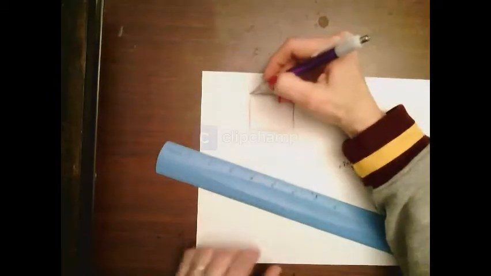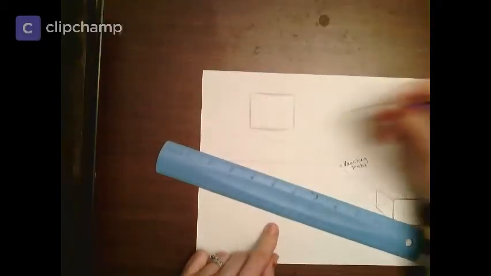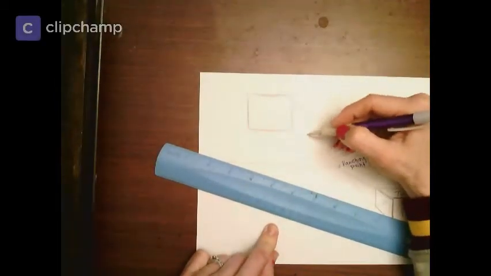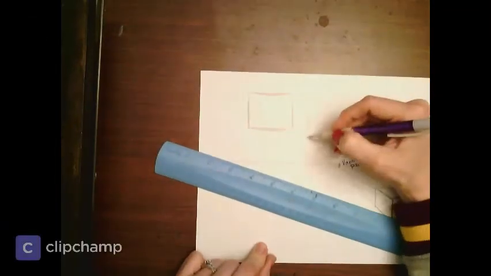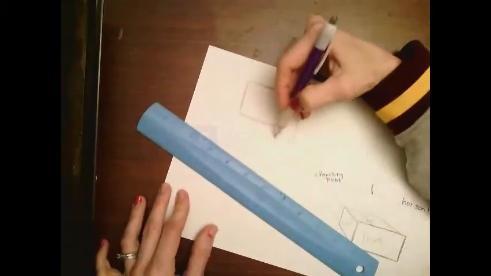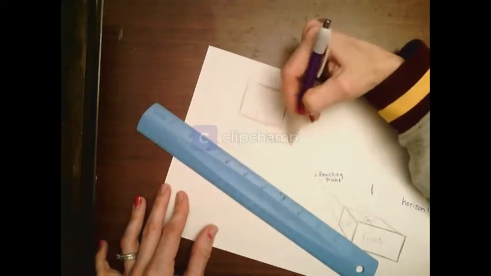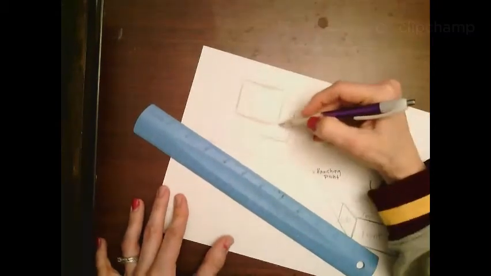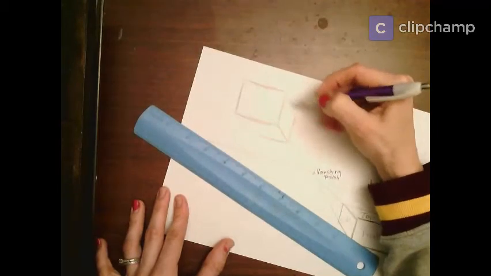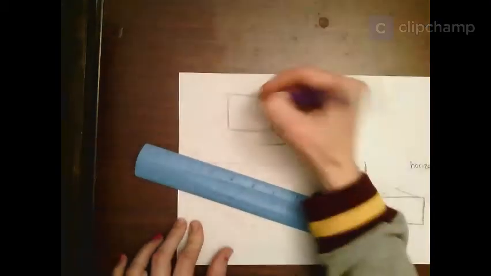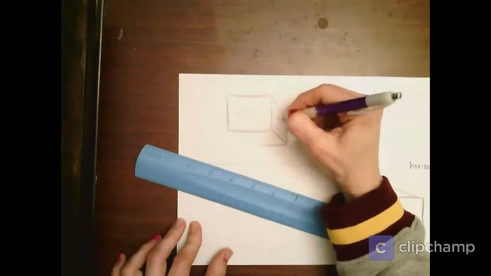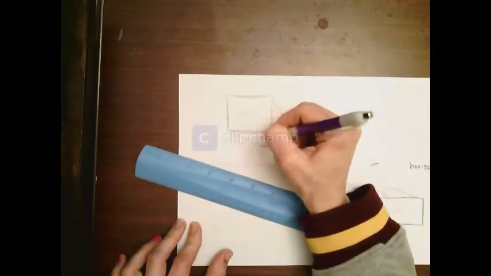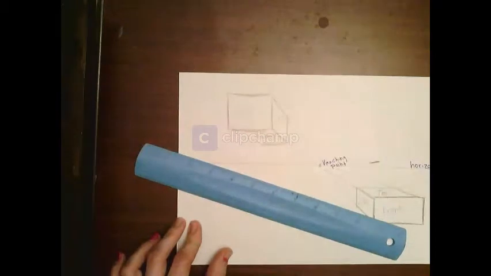Now again, I don't go to the farthest away corner. I don't need that one. Then this line goes completely vertical. Use your ruler if you need to. And this line goes completely horizontal. Use your ruler. Okay, you need to make sure that those are straight. This time I see my front, my side, and the bottom of my box.